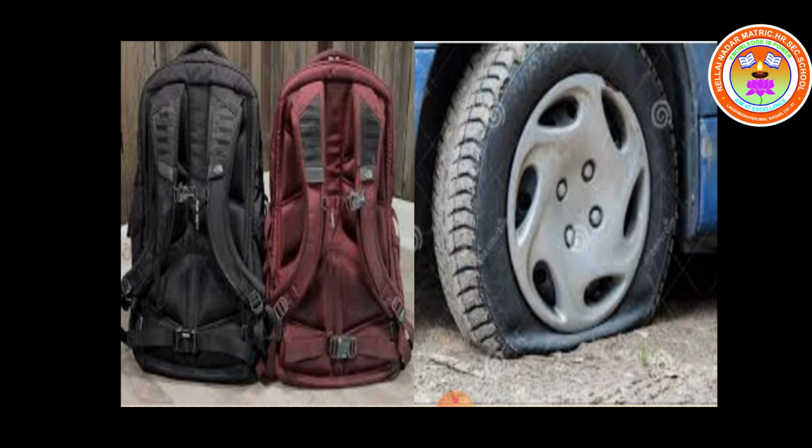And also we are able to see trucks. Trucks consist of a large number of wheels, isn't it? What is the reason? Here also the larger number of wheels is for decreasing the pressure, thereby increasing the area of contact on the road. So these are the examples of the effect of pressure.